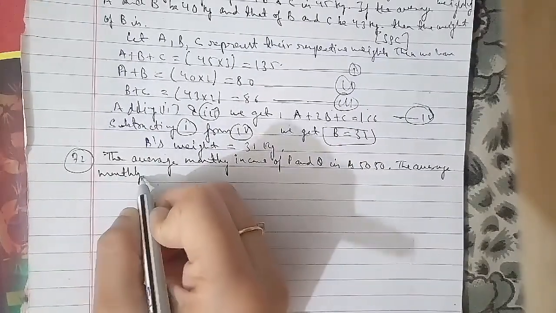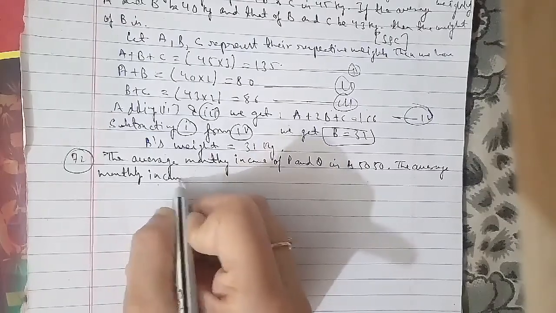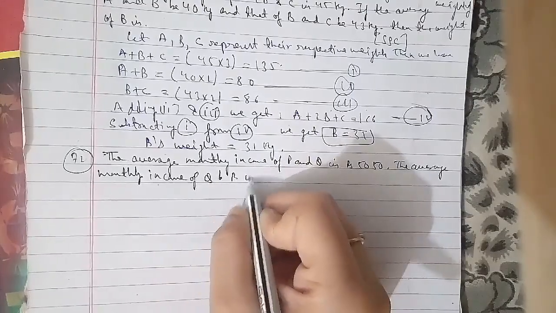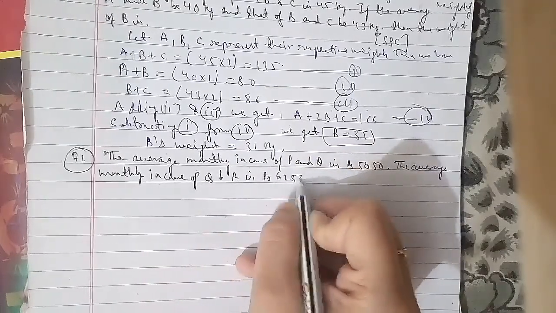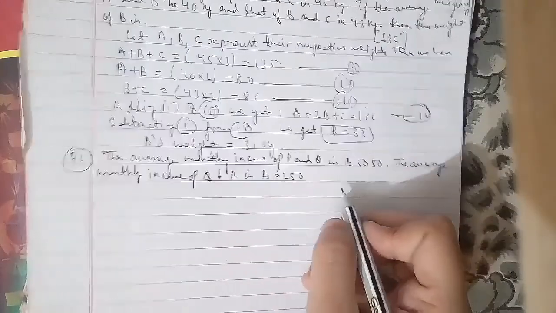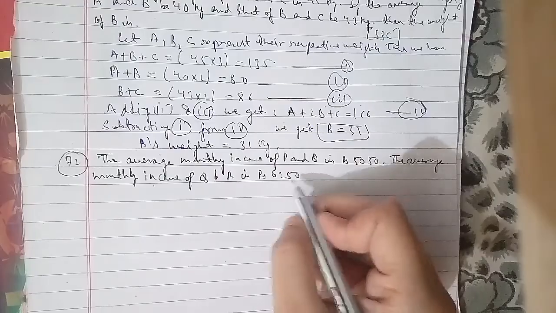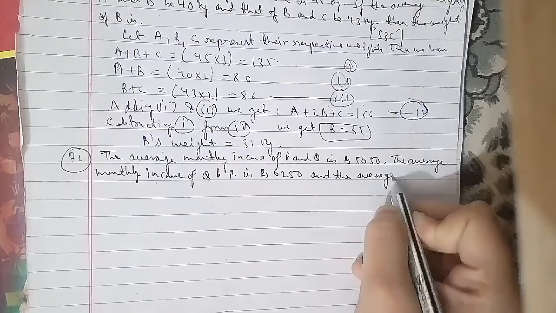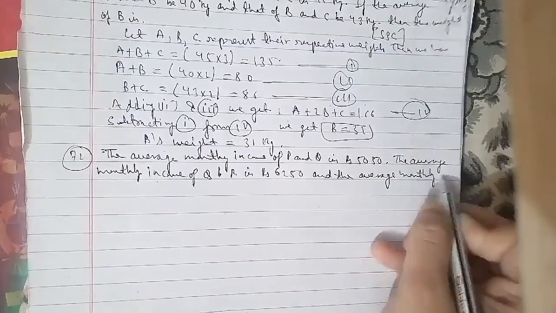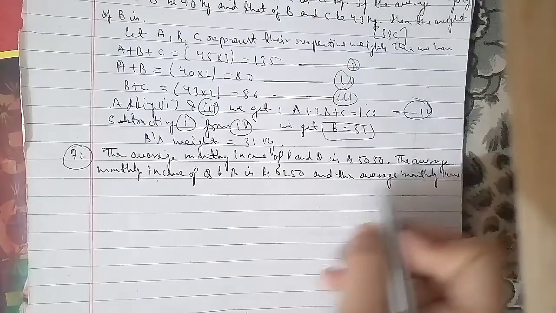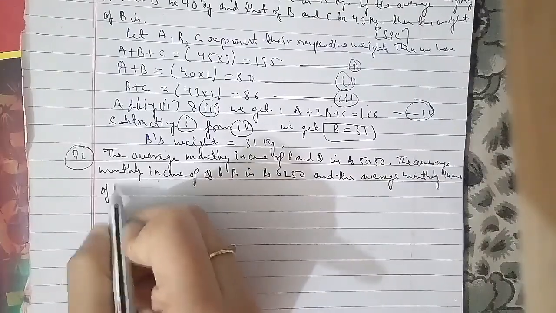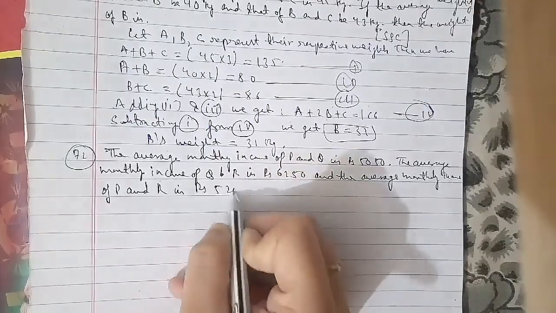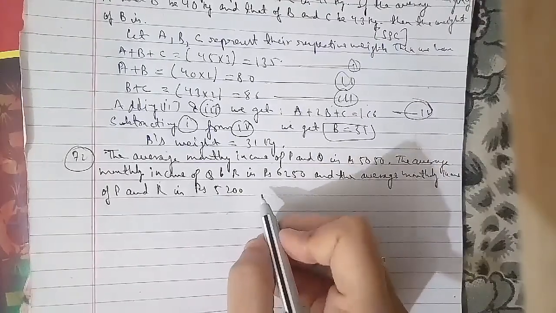Then we have P plus Q equals 5050 into 2, which equals 10,100. Another is Q plus R equals 6250 into 2, which is 12,500. Another is P plus R equals 5200 into 2, equals 10,400.